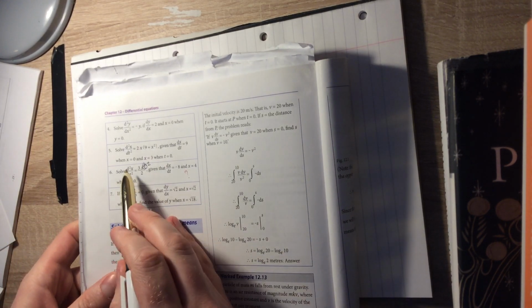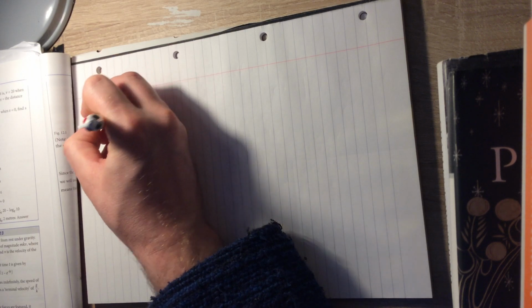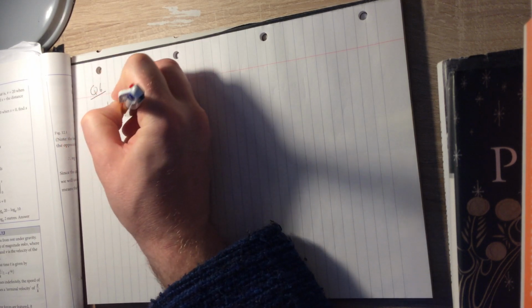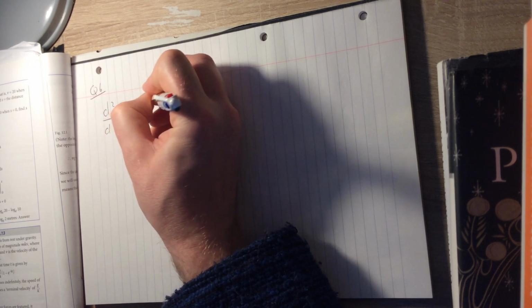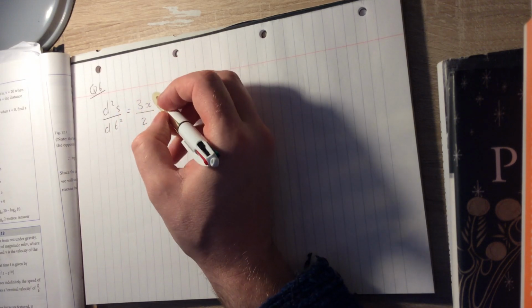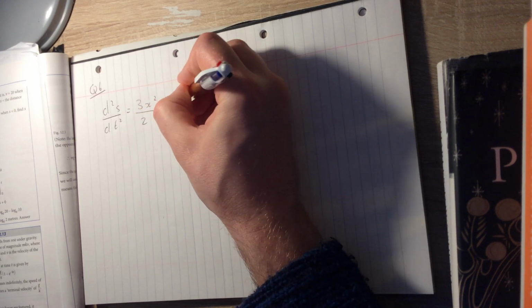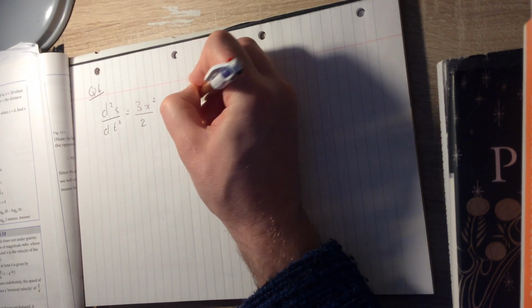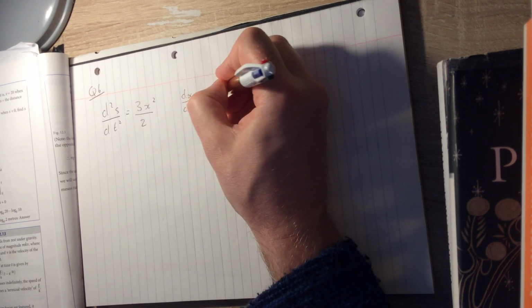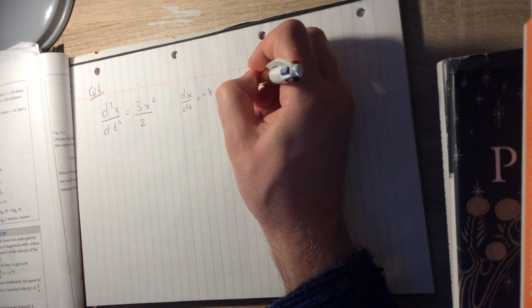Okay, the second question I was going to look at is question 6. So question 6 states, solve d2x/dt squared. Now I picked this one because there's a misprint in the book. d2x/dt squared equals 3x squared over 2. The answer they've given at the back, if you work backwards on it, gets you 3x squared, not x cubed, over 2. Given the initial conditions, dx/dt equals minus 8 when x equals 4 and t equals 0. So they're all true at the same time.